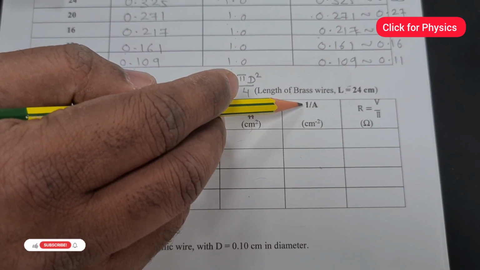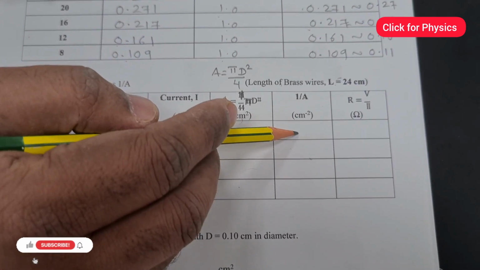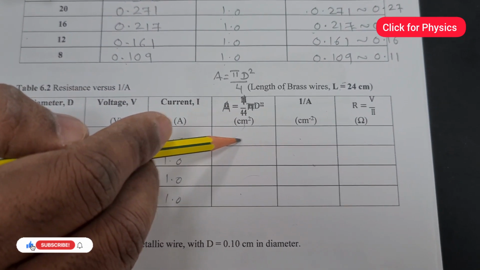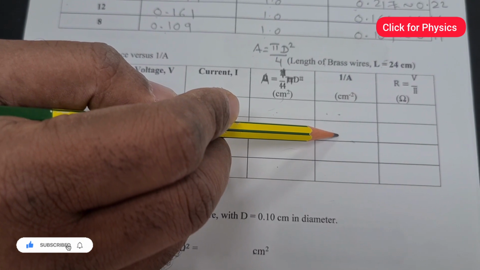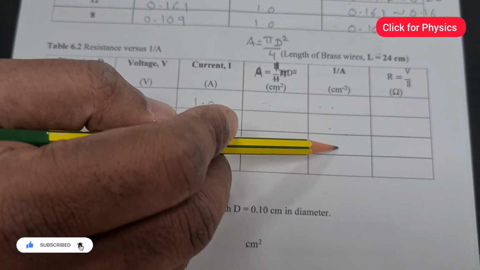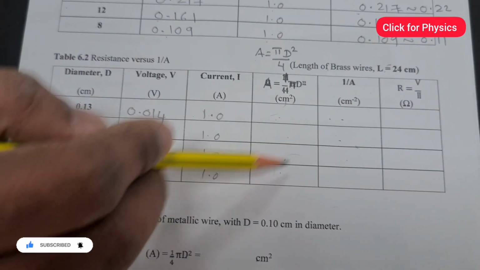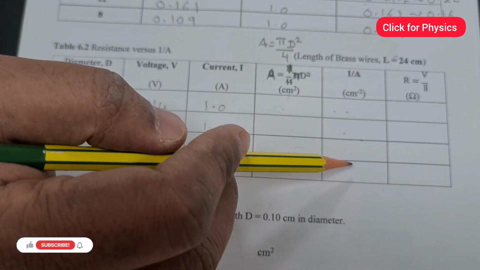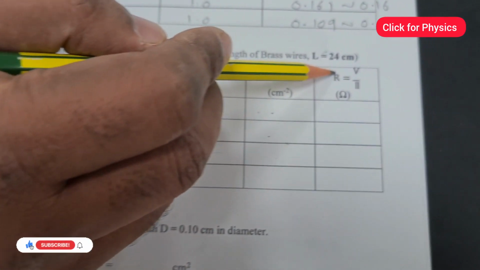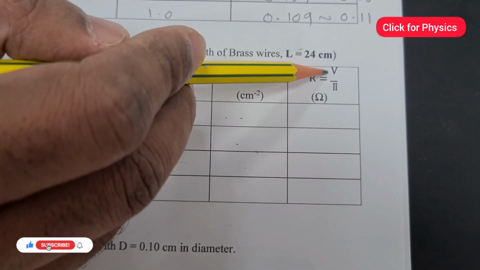And once you find the area, it's very easy. We can find 1 over area. That means 1 divided by this answer, you will get the answer. Likewise, 1 divided by the second value, you have to write the answer here. 1 divided by the third value, you have to write the answer. So likewise, you have to substitute the area, 1 divided by the area, you have to complete this. Once you complete, you can easily find the resistance value by using the voltage and current here.